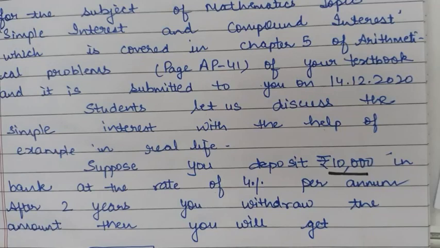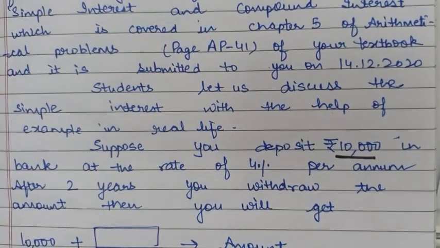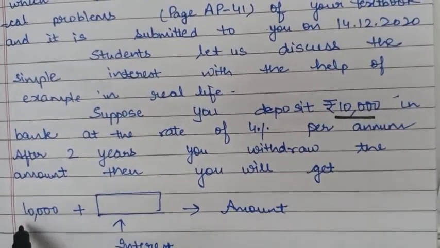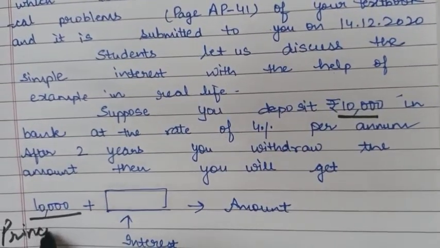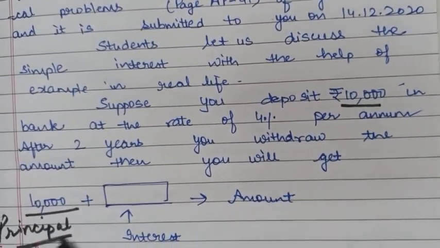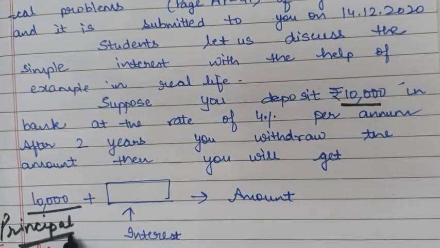Then, how much you will get? Now, you are depositing 10,000 money in the bank. Fine. So, the money you deposit in the bank, that is your principal.